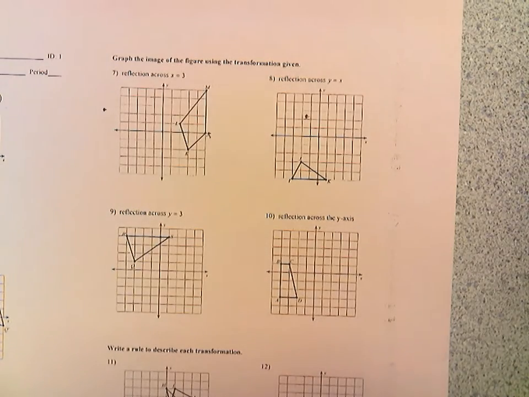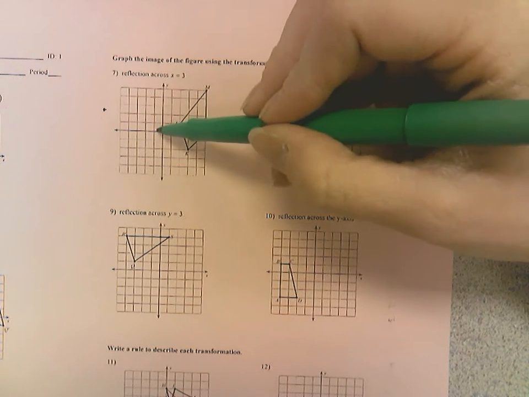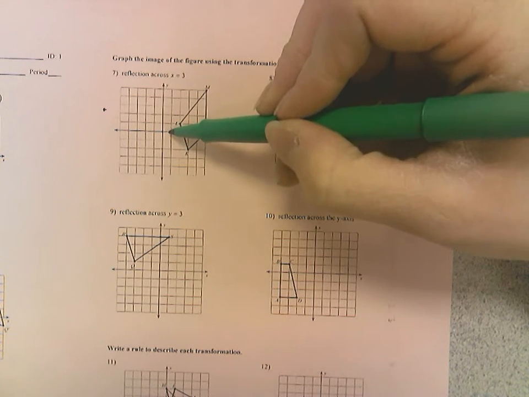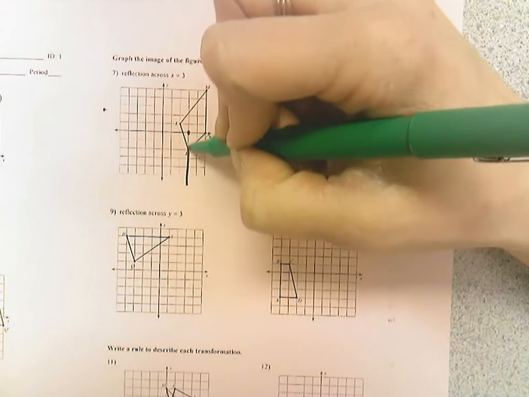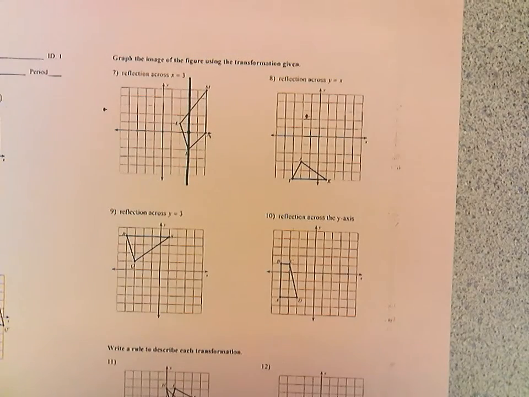So remember, if it says x equals, then it only touches the x-axis and not the y-axis. So we're going to go on our x-axis, where x is positive 3, 1, 2, 3 spaces, so this guy right there. And then we're going to draw our cute little mirror line. Lovely. And then we're going to reflect.